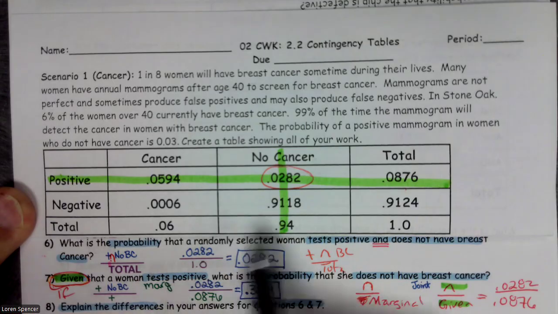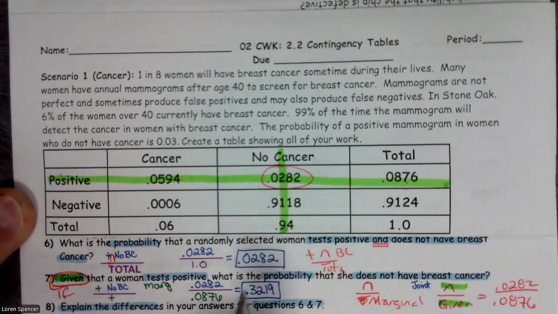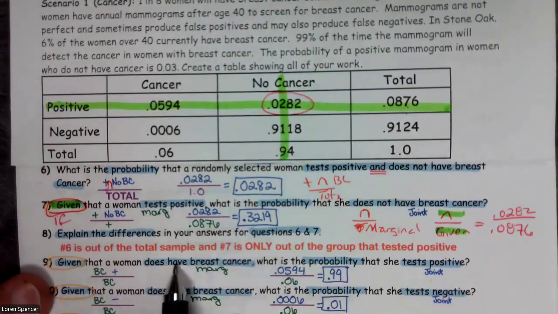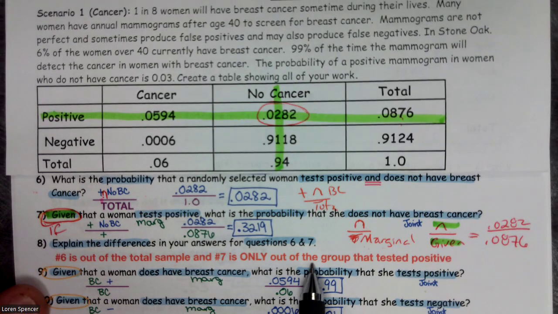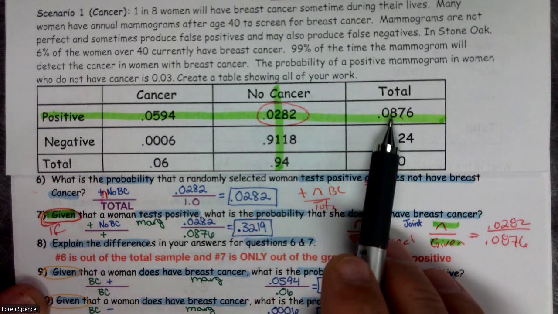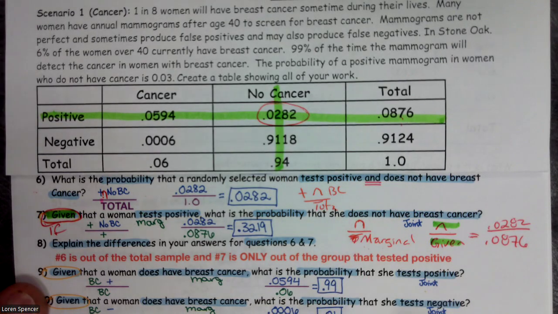So this means this one is from the group that tests positive, and this one is from the total population. Number 6 was from the total population. Number 7 is only from the group who had already tested positive. They both have the same numerator, but the denominators are different, because tested positive is only 8.76%, and the total population was 100%.